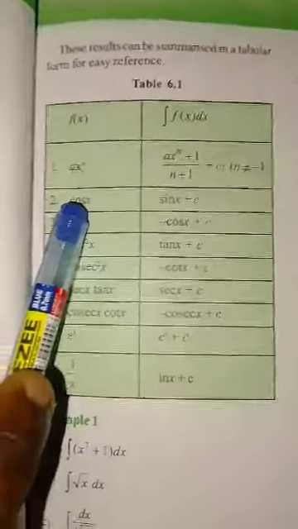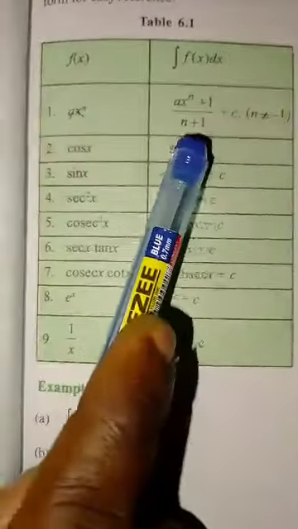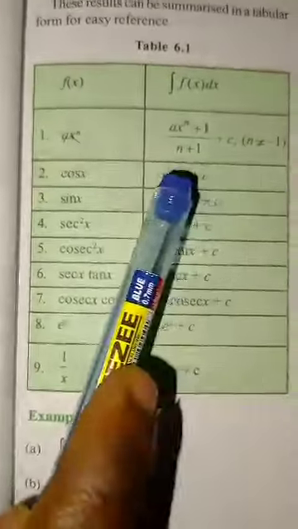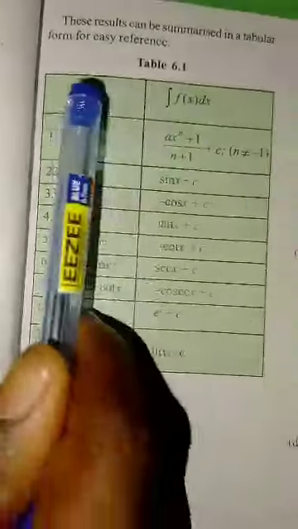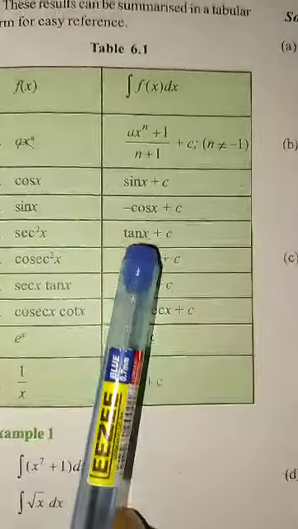So when you have a trigonometric function, when you integrate cos x, you get what? Sin x. That's the integral of f of x, where f of x is cos x. So when you integrate cos x, you get sin x. When you integrate sec squared x, you get tan x.